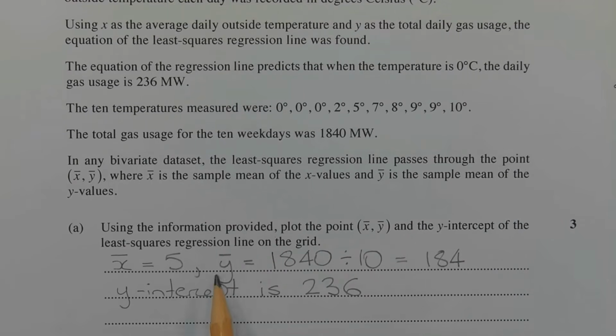Next, find the value of y bar. Now, y bar represents the average of the gas usage over the 10 weekdays. And the clue to work that out is found in this line here. So the total gas usage, in other words, the sum of the scores, is 1,840 over the 10 weekdays. And there were 10 measurements that were taken. We don't know the individual measurements. What we do know though is the sum of those measurements. So taking the sum of the scores and dividing it again by the number of scores, which is 10, y bar is equal to 1,840 divided by 10, which gives us 184.